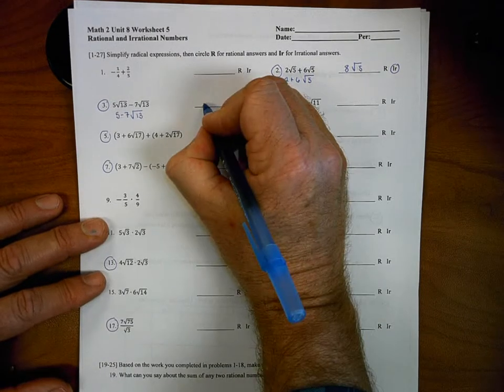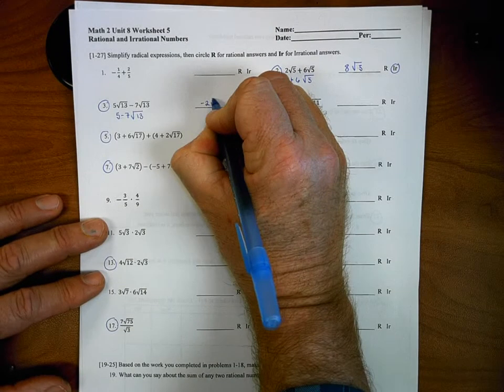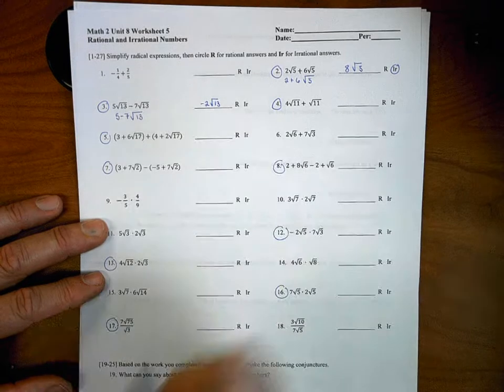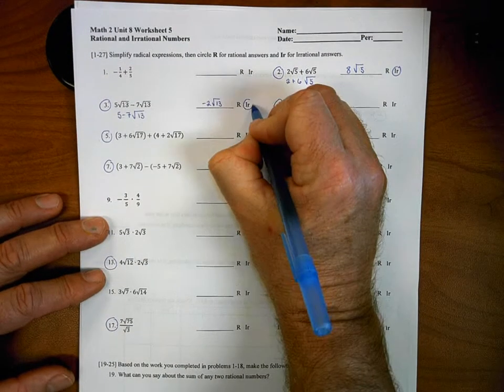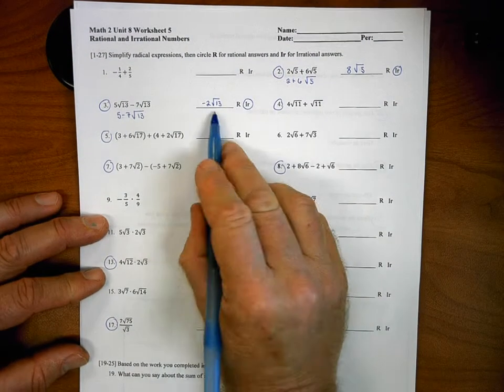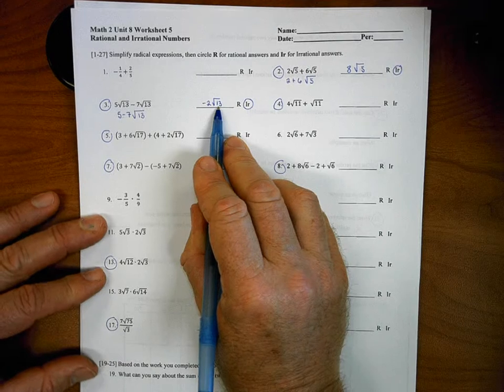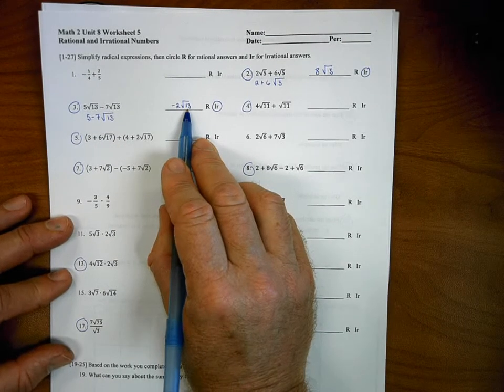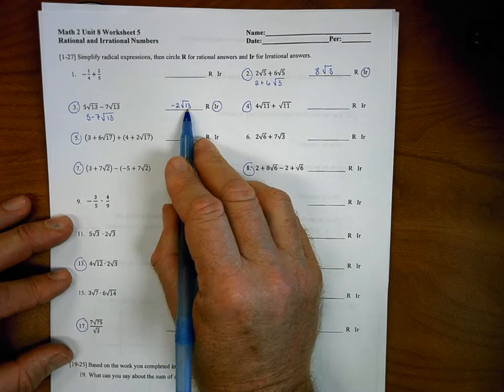5 minus 7 is negative 2. Leave the radicand as is: negative 2 square root of 13. That number is irrational. The reason why it's irrational is because 13 is not a perfect square number.